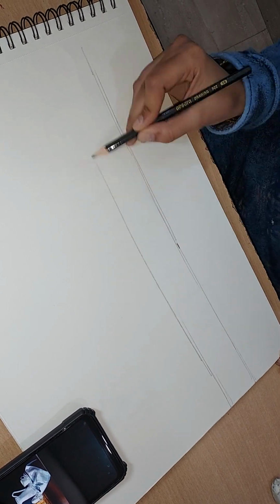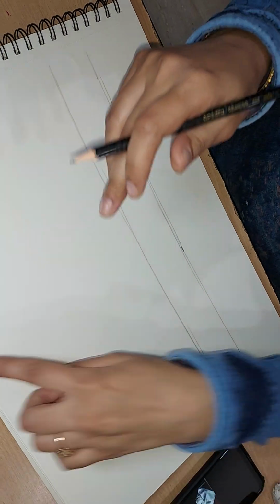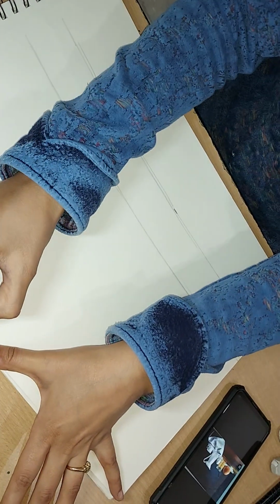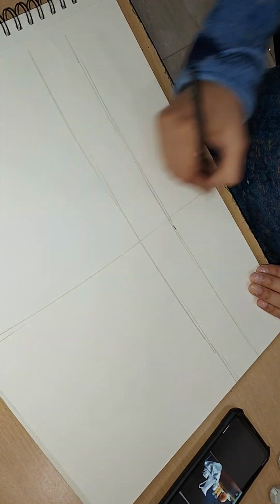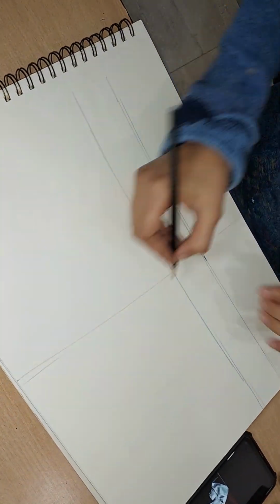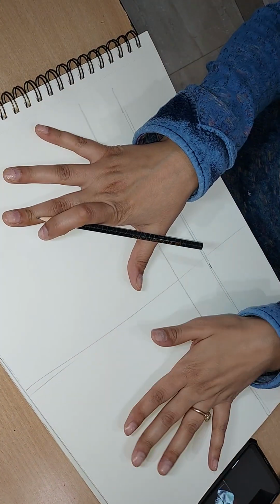put one more line. Now this is my sheet and this is the center of my sheet. Like this you can measure, this is the center. So I can mark here and draw a line. Randomly you can draw a line, it's not mandatory that you have to use scales and all that. This is just half part and this is half part.